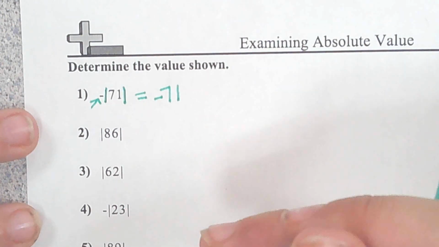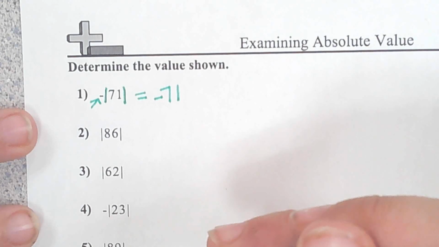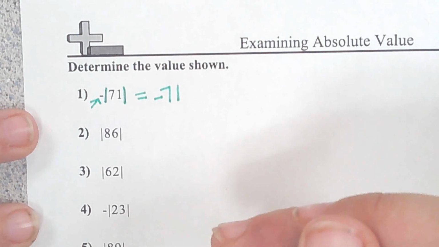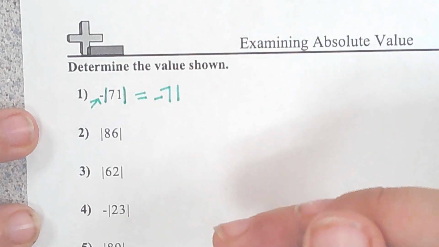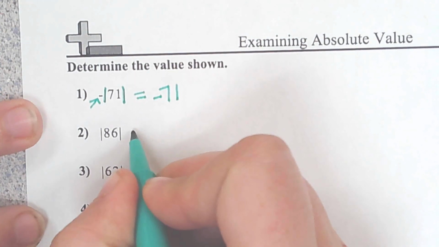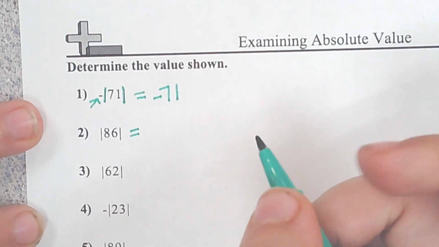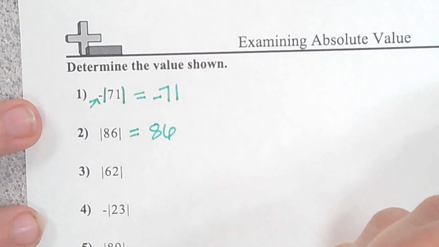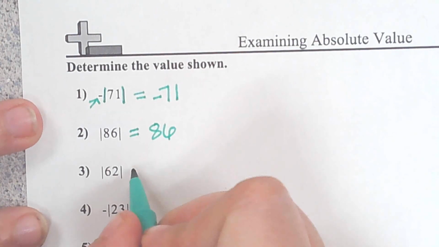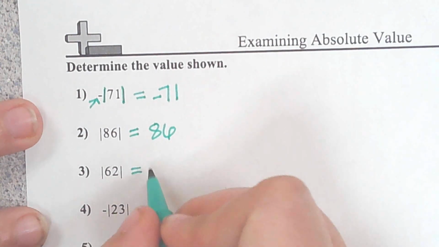They mean two different things. Opposite, you find the opposite of the number. Absolute value, you're finding the distance from 0. So what's the distance from 0 for 86? So the absolute value of 86 is 86. The absolute value of 62 is?